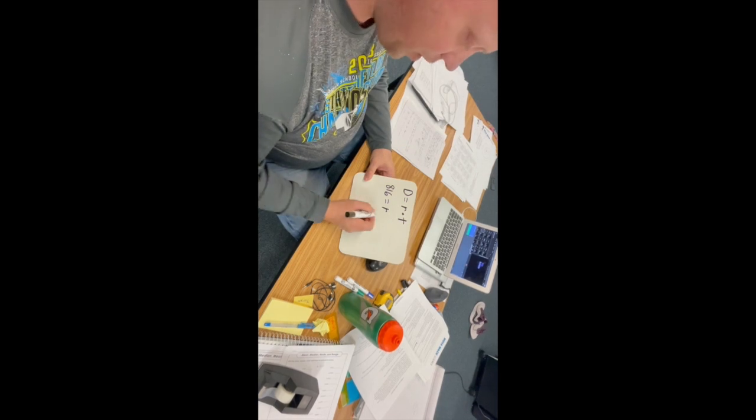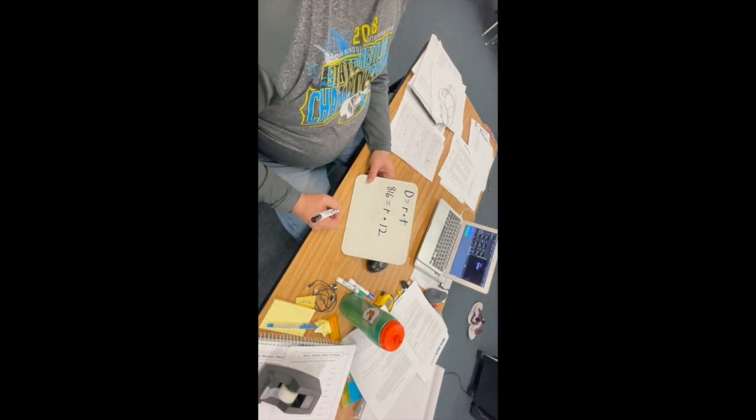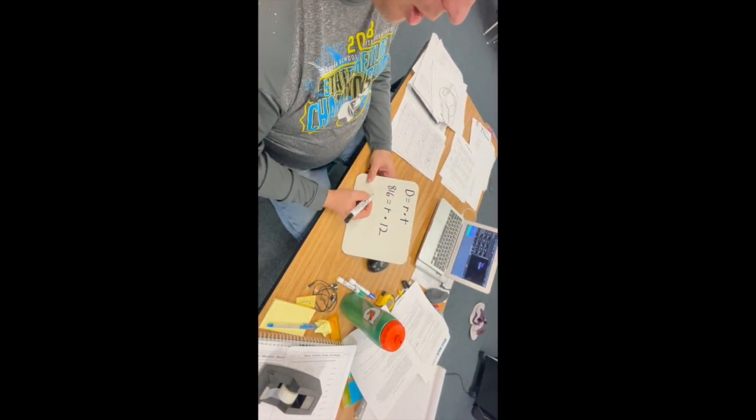We know that our distance traveled was 816 miles. We know that we do not know how fast we were driving, but we know that we drove it in 12 hours. This is simple algebra. To solve, we have to get r by itself by doing the inverse operation. So I'm going to divide by 12 on both sides.